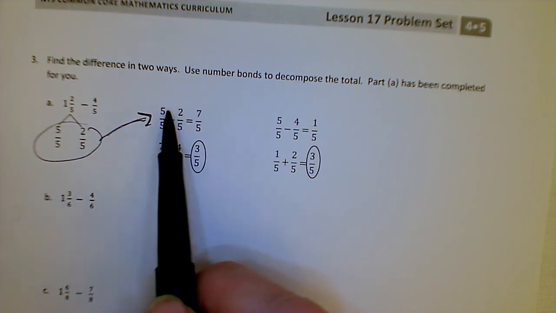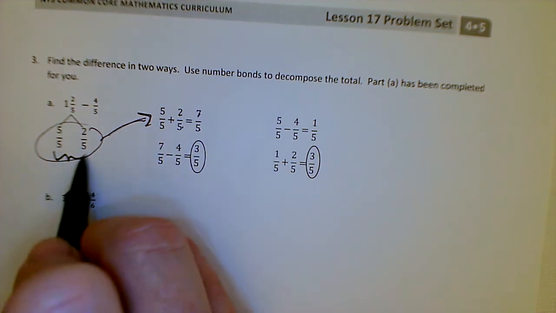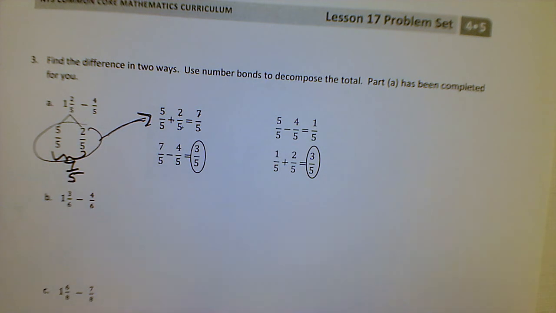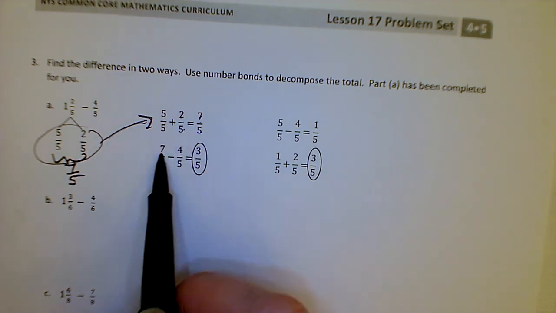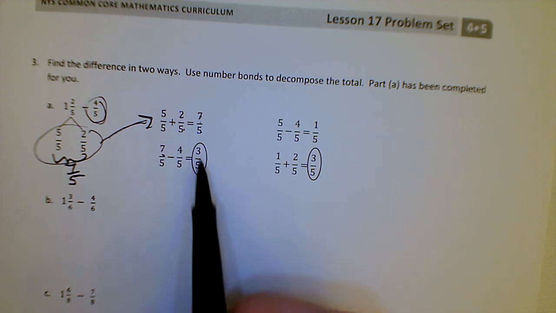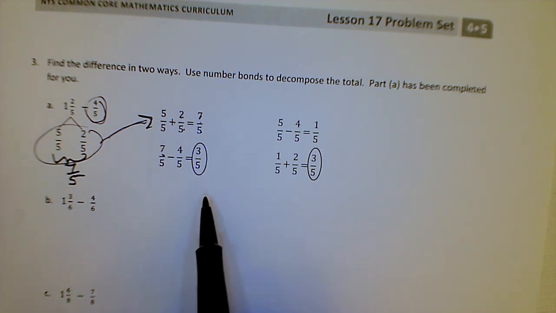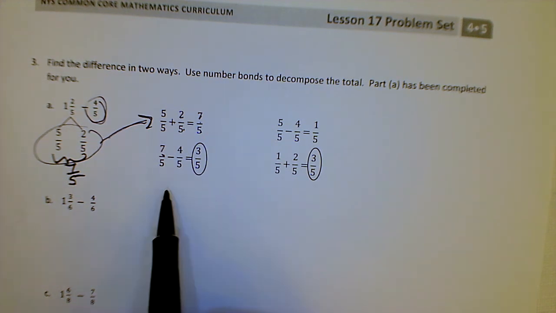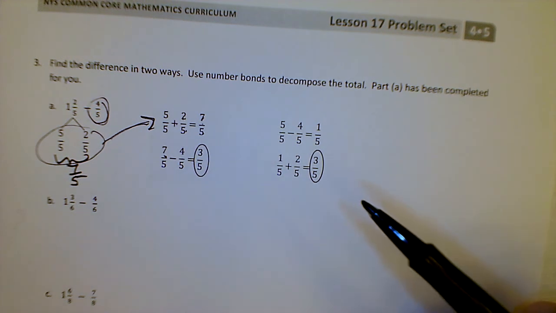So they moved it up here, and we can see 5/5 plus 2/5 is 7/5. That's just this, in case you look at it later. And then they showed the next step, which is to take this 7/5 and subtract 4/5 from it to get 3/5. I didn't want you guys to look at this and think that these were fact families, because they're not. They definitely are not. You can see that these are not the same numbers being used.